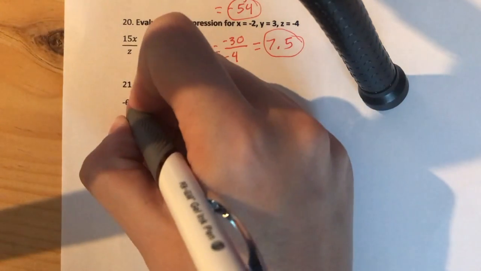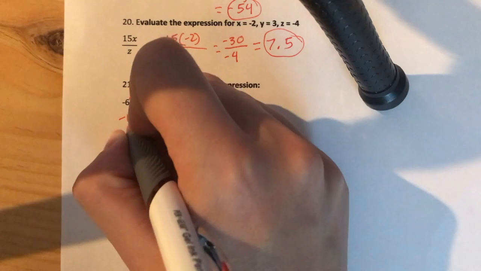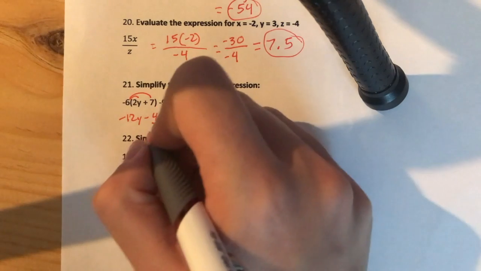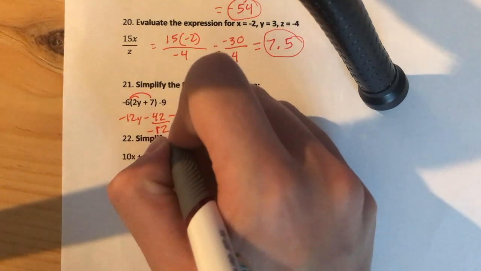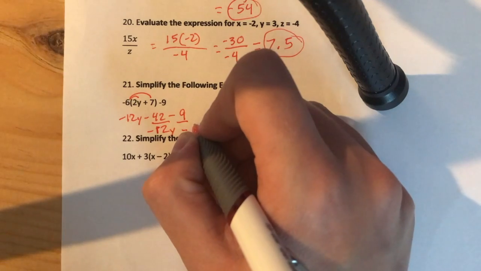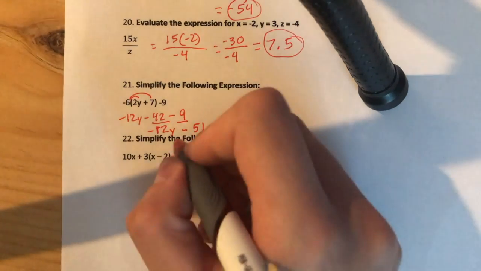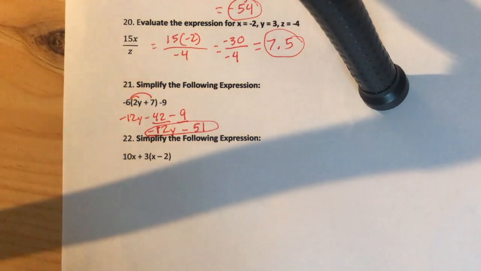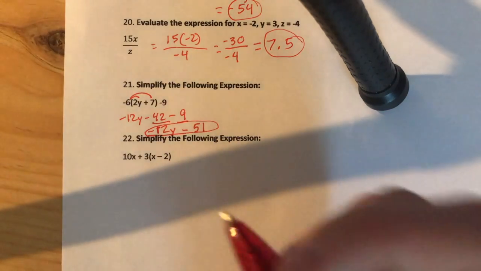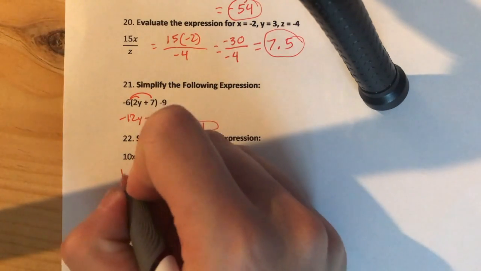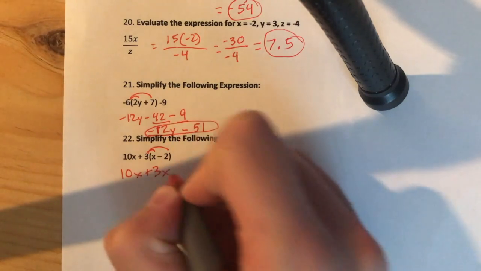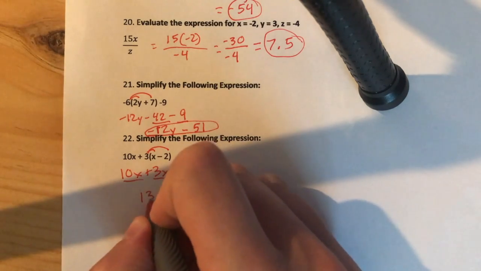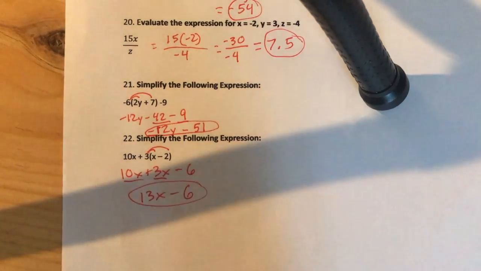All right, simplify the expression. So I'm just going to simplify. We get -12y. This is -42 minus 9. I'm going to combine like terms. We get -12y minus 51 is our answer. So we just distributed it, and then we combine like terms. So -12y minus 51 should be my answer. Here we'll distribute, same thing, distribute. Make sure you distribute to both, and then we're going to combine like terms. So this is 13x minus 6, and we are done.